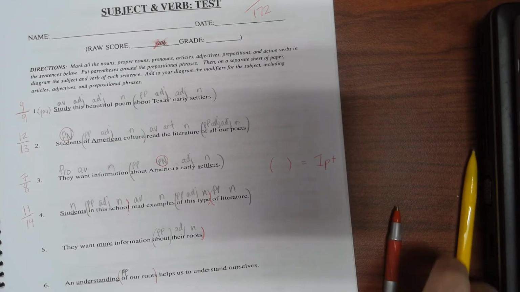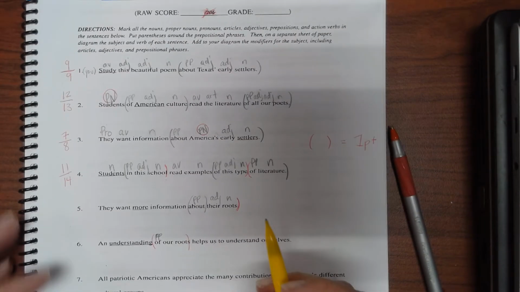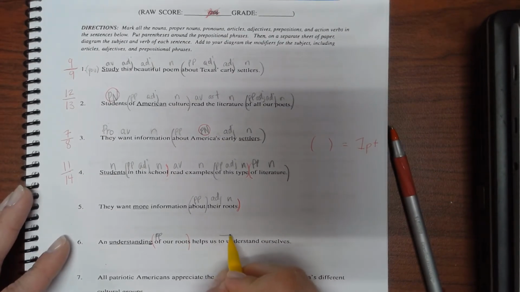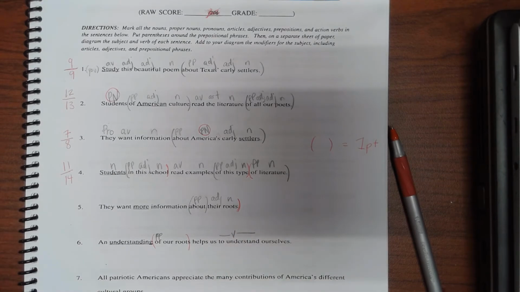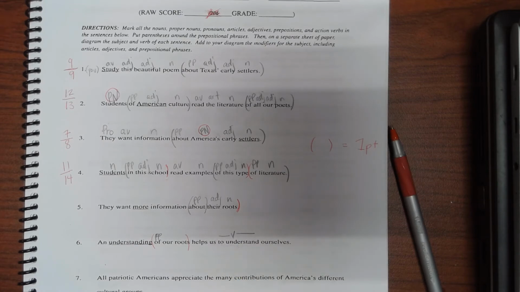Okay? Another thing to show you is, if I can show it, this is our verbal, to understand. We're going to do a video on verbals this week, but just know that when we see the word to, which is normally a preposition, but the word that comes right after it is a verb, like to understand something, understand is a verb, we know it's a verbal with wings.